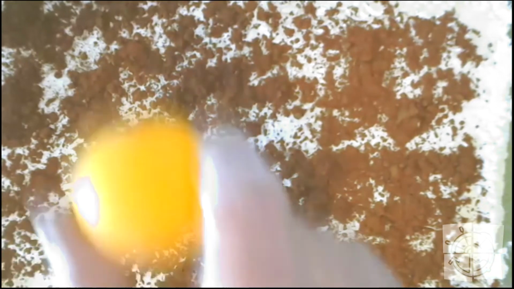Let's see what we can do with that. Can we make it go through the dark surface so we can see the white underneath? Let's try it. Here we go. 1, 2, 3.